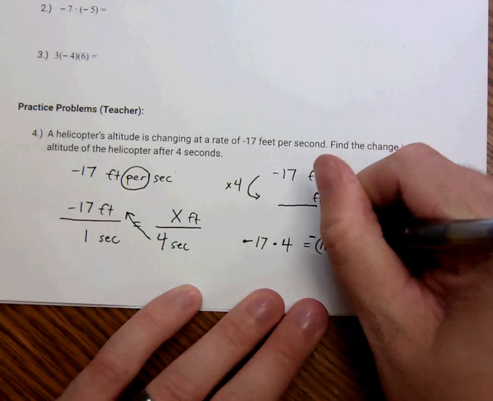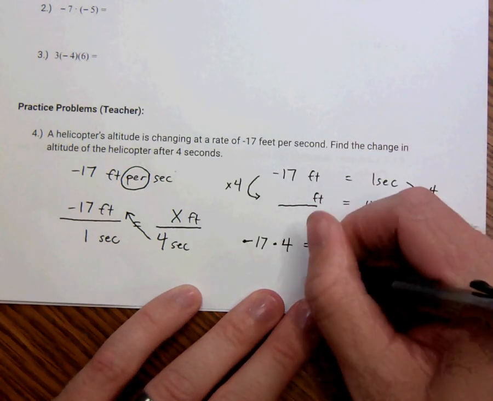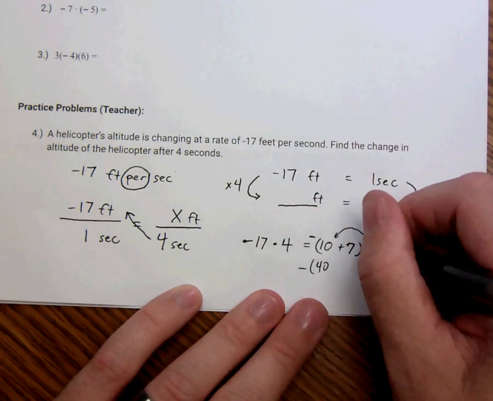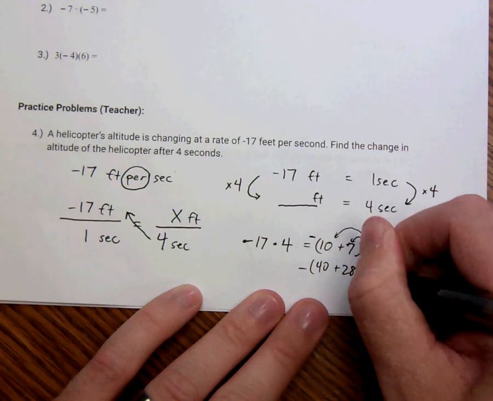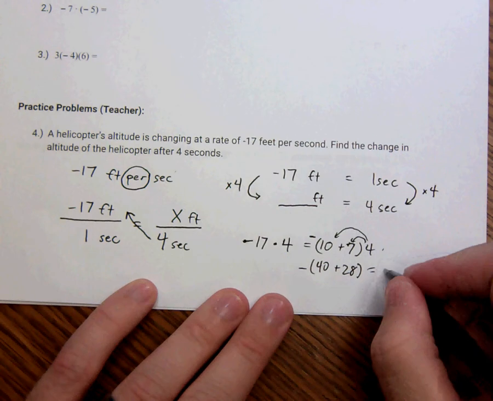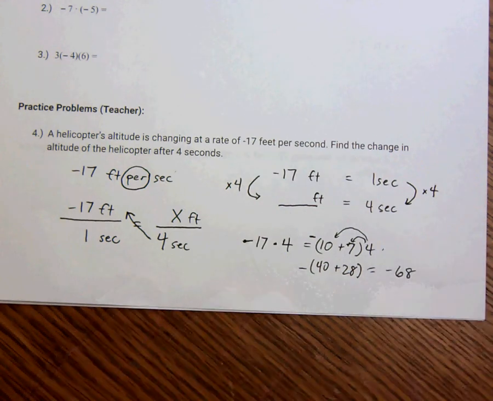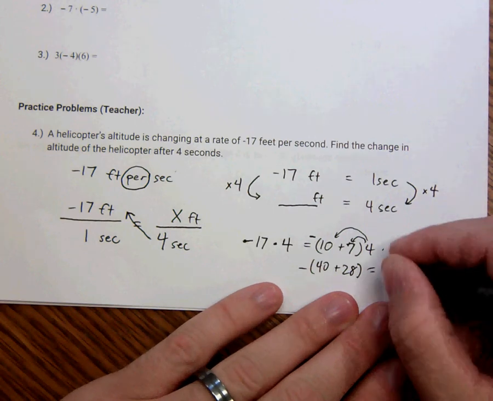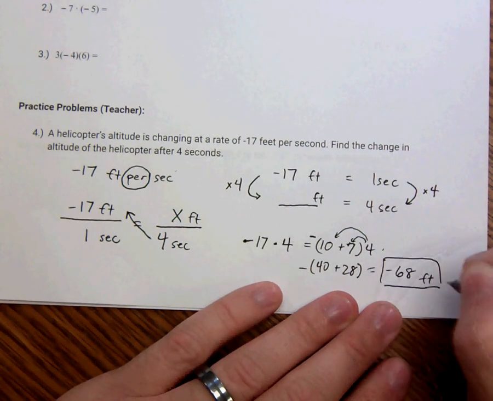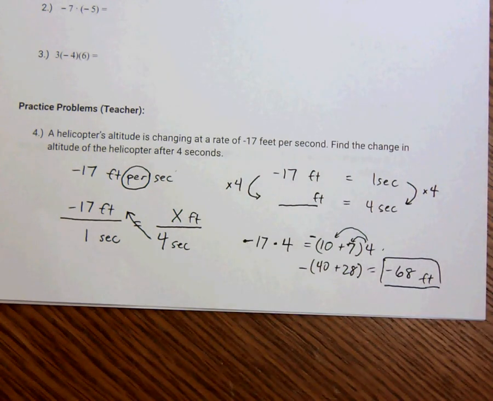4 times 10, that's 40. 4 times 7, that is 28. 40 plus 28 is 68. Just make sure it's negative. And it's negative 68 feet. So basically, in 4 seconds, the helicopter will have descended 68 feet. Okay.